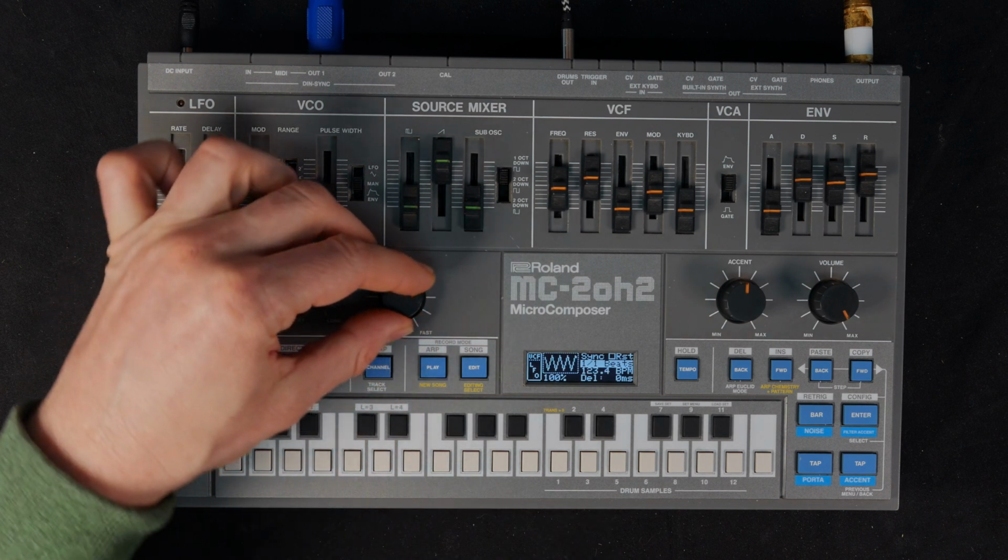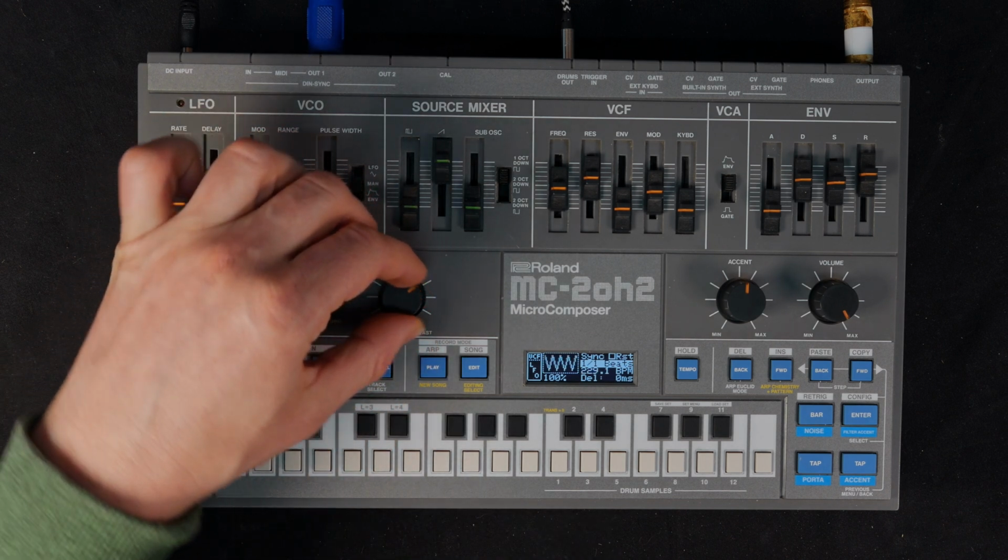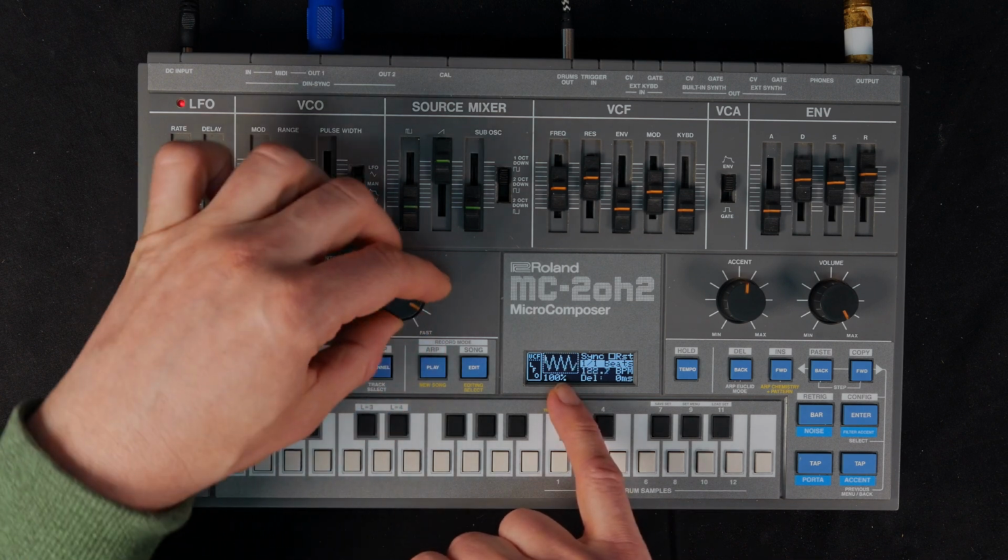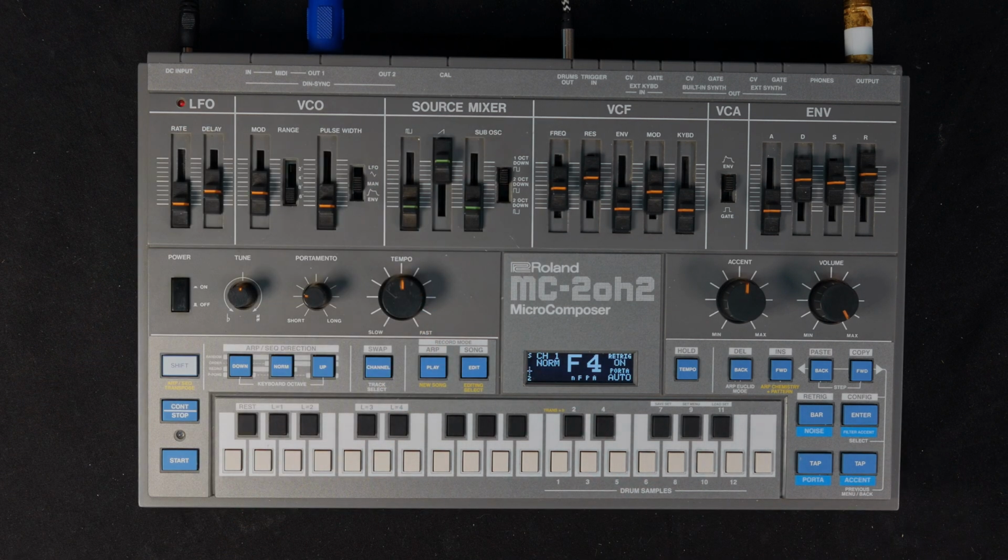So I'm dialing the tempo clock, and you can see that the LFO frequency is changing. I think the best way to show it to you is to start a sequence, one of those that we have programmed before, and then we can listen to the synced LFO.